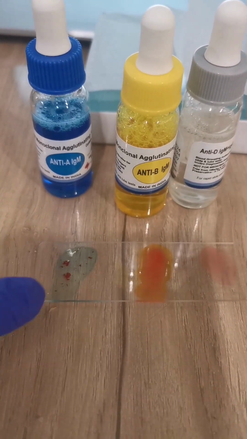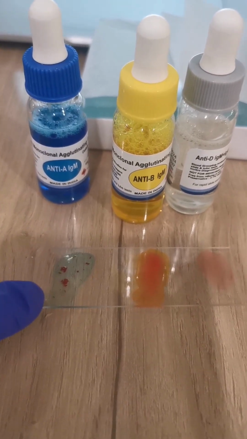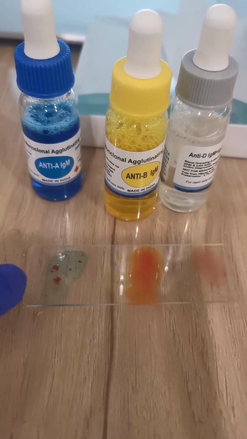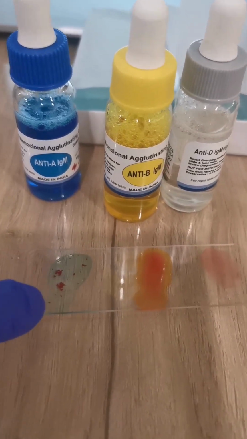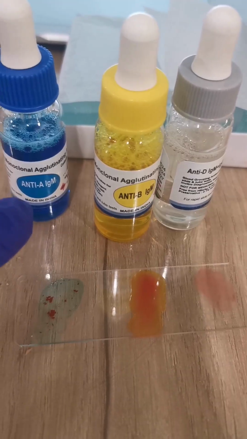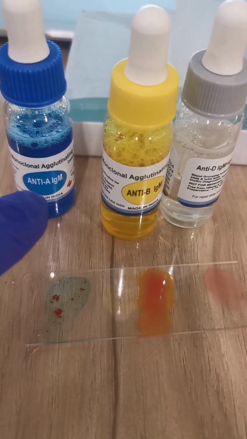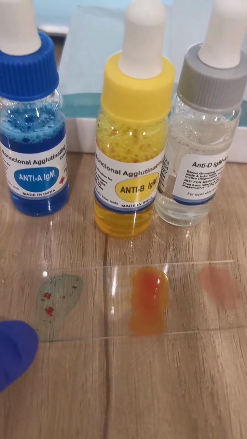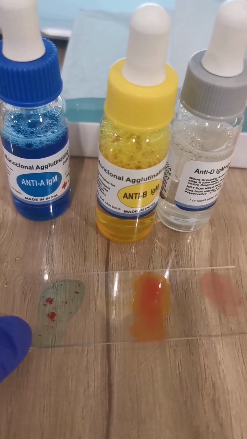Now let's talk about why this clumping or agglutination happened. Agglutination is the clumping that you can see here. It happens because the anti-A antibody reacts with the antigen A that I have on the surface of my red blood cell.